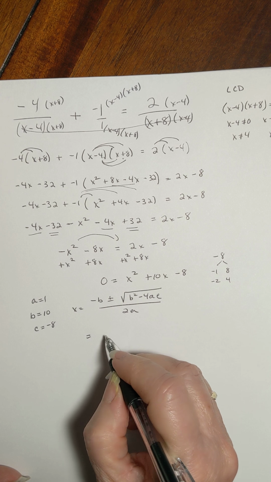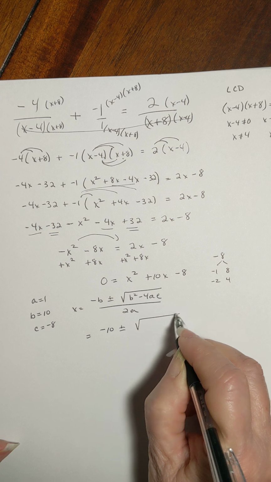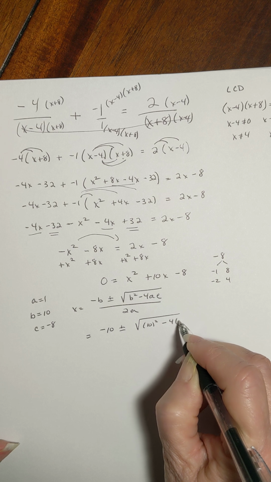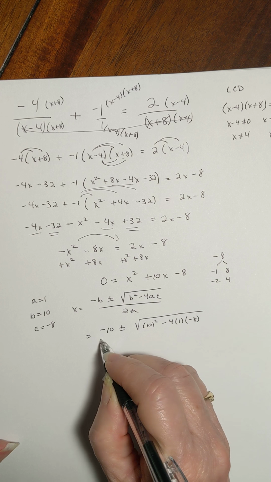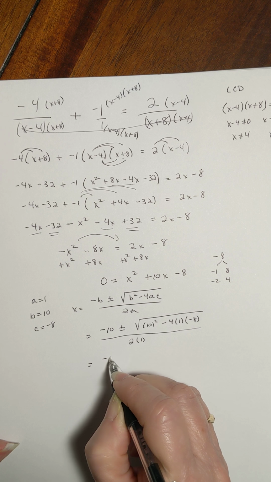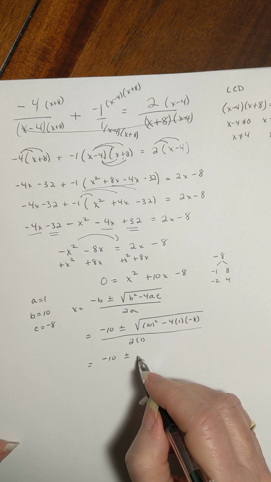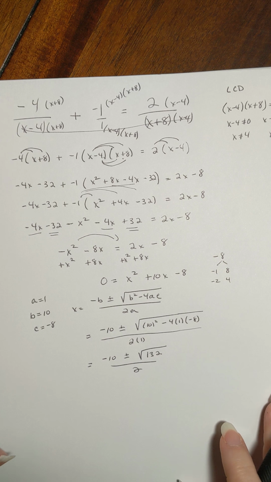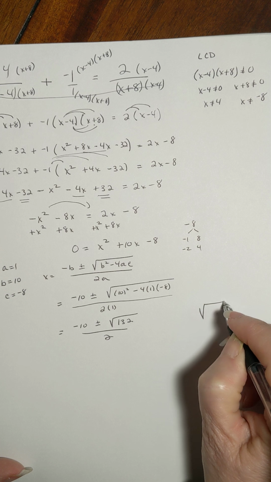So this would be negative 10 plus or minus the square root of 10 squared minus 4 times 1 times negative 8 all over 2 times 1. So that gives me negative 10 plus or minus, let's see, that would be 132 over 2.